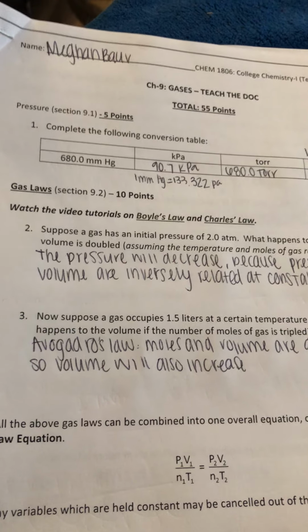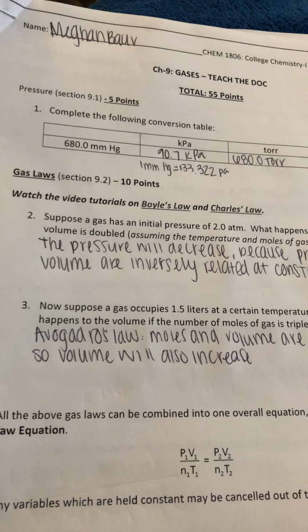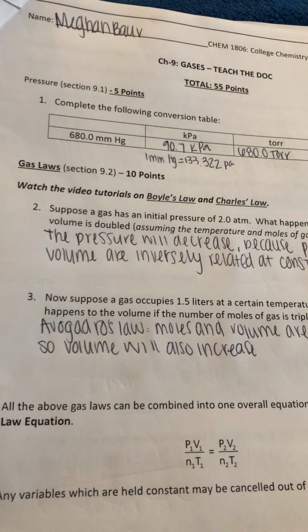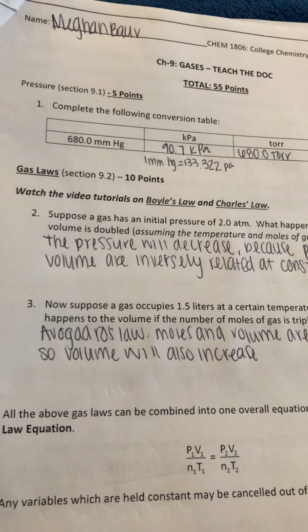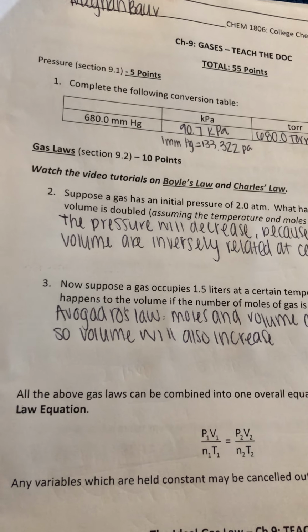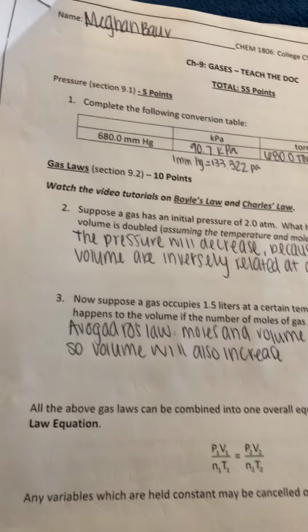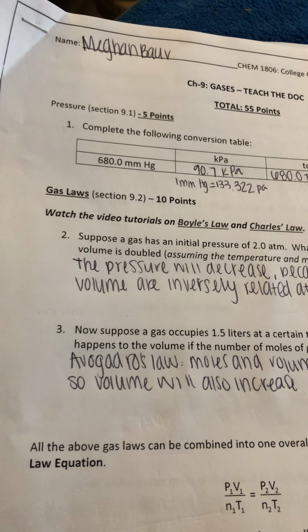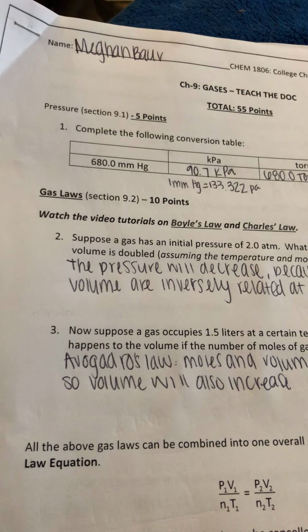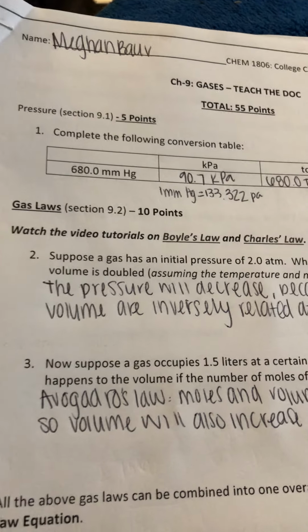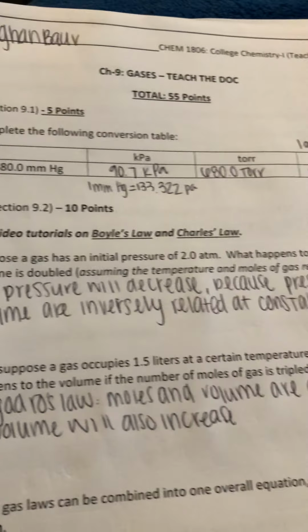So for the conversion table, just use this conversion: 1 millimeter of mercury is equal to 133.322 pascals, and then converting it to kilopascals using the prefix names, and then 680, so I was able to get 90.7 kilopascals.